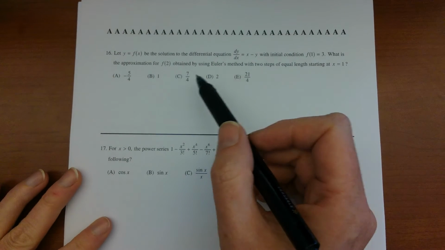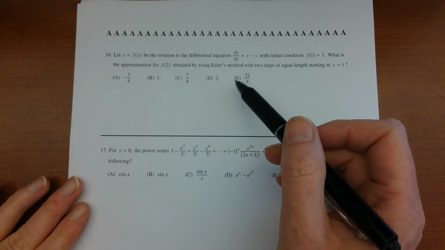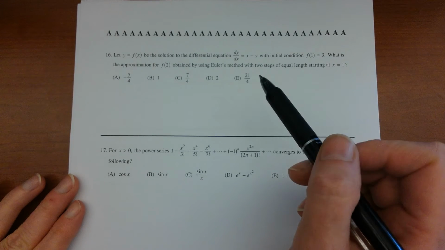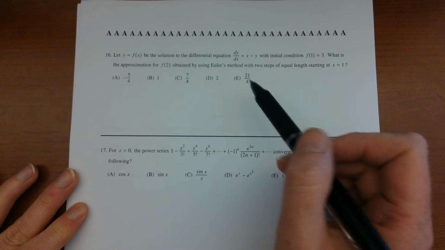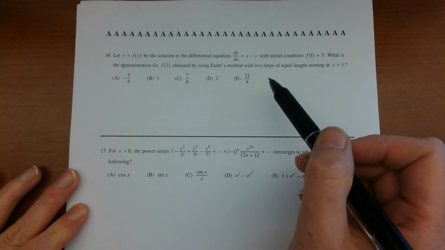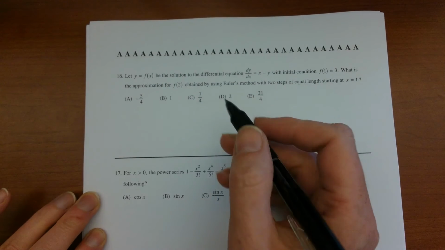All right, for problem 16, I'm going to go through this problem. If, when I'm done going through it, it still doesn't make total sense, I'm going to highly recommend that you re-watch the Euler's method video that I had posted to kind of make sense of this and to get a little more exposure to it, okay?